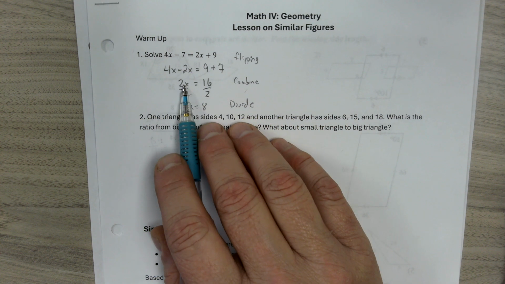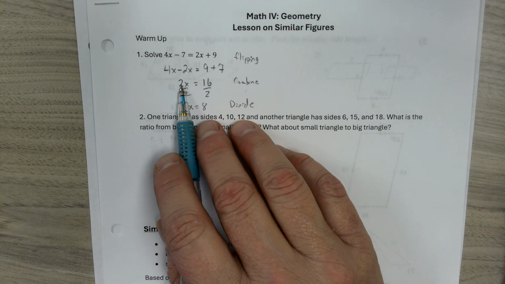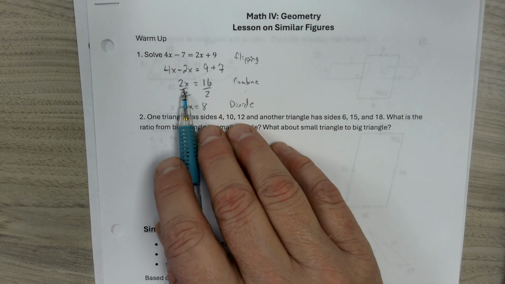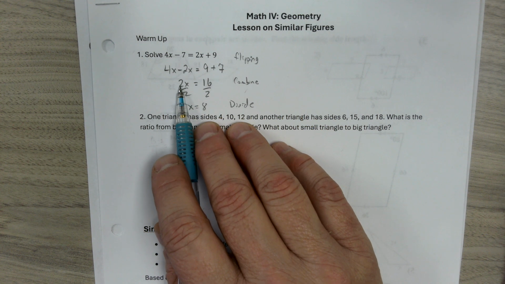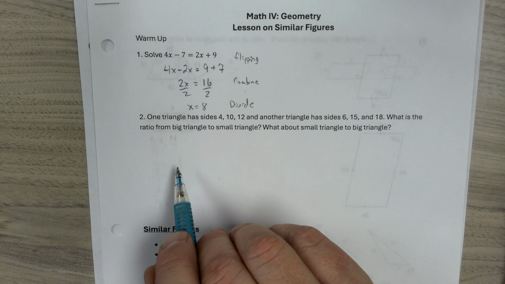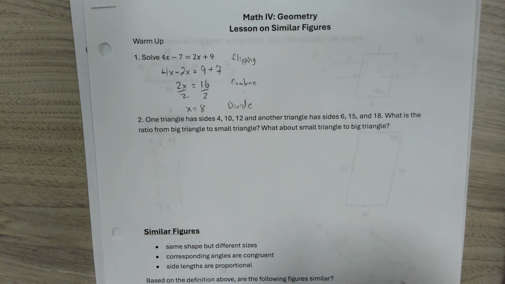And then for my last step, my goal is to get x by itself. So it means I have to get rid of the 2. And what we are going to do is division as our last step, so we always divide by what's in front of x, and that gives us dividing by 2 to both sides. So we get x equals 8 as our final answer.